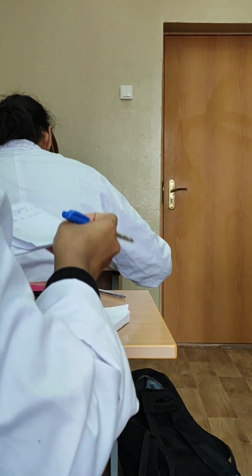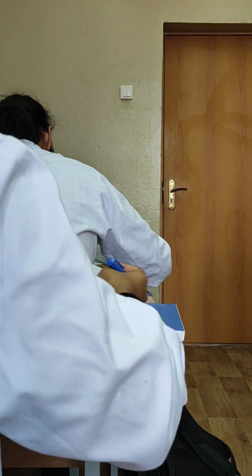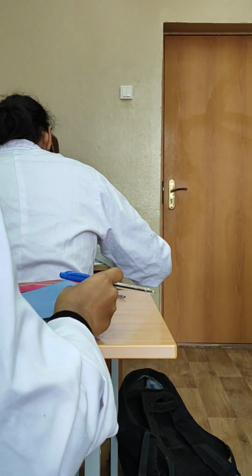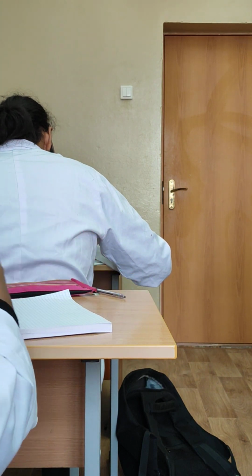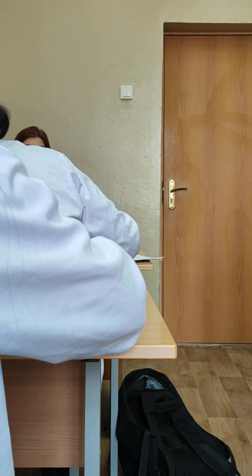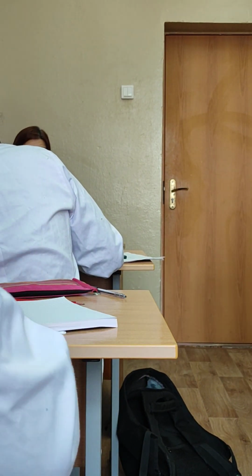And then it can be stored in what form? Ferritin or hemosiderin, yes? Ferritin is good, we can take iron from ferritin, but hemosiderin is not very good because it cannot give us iron.